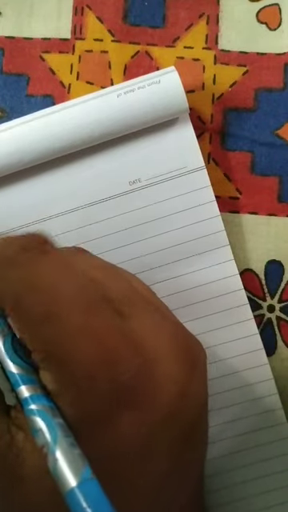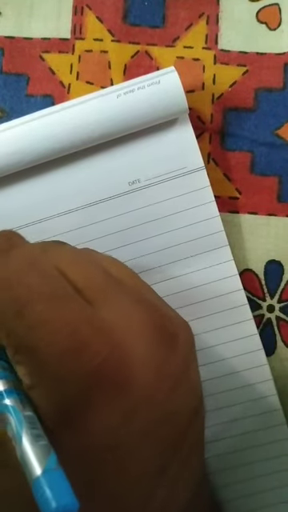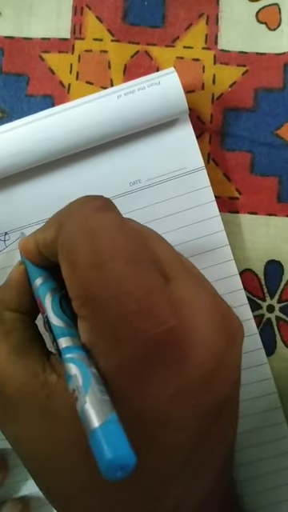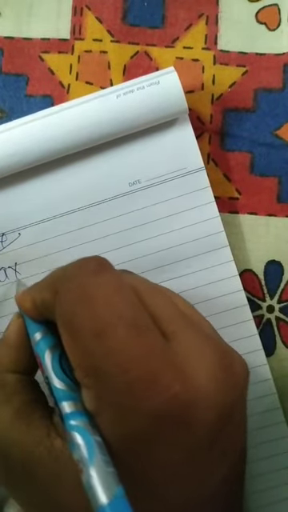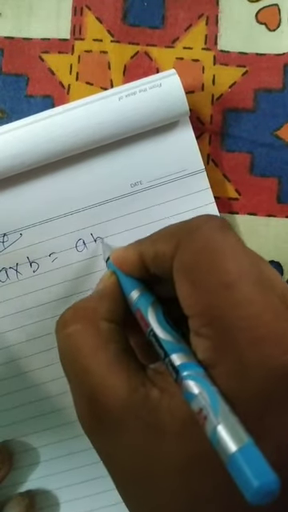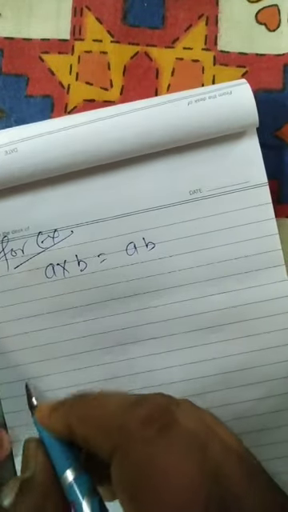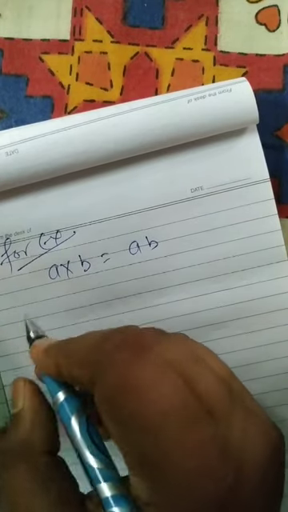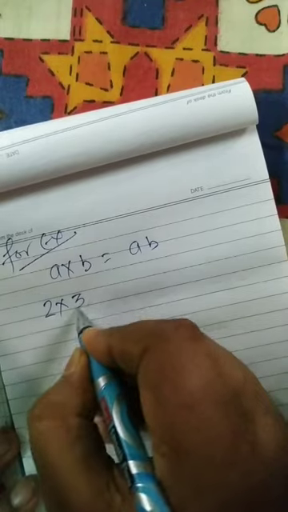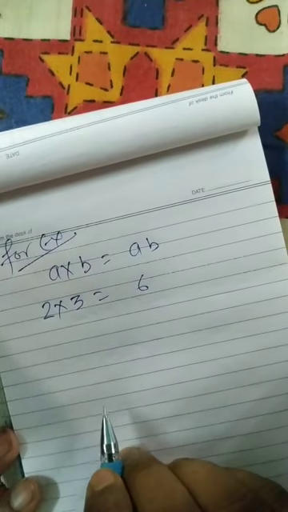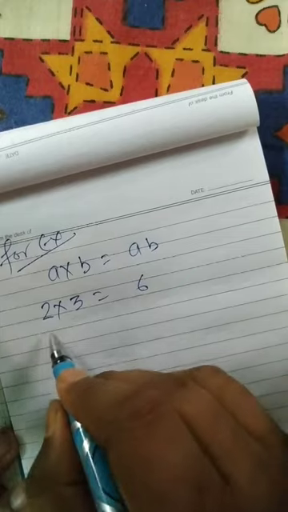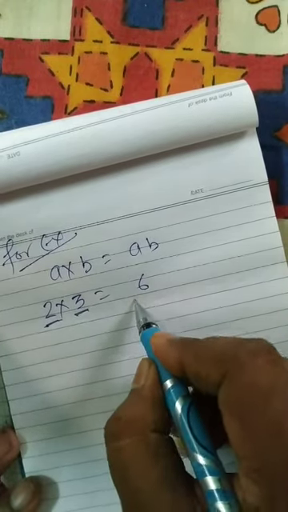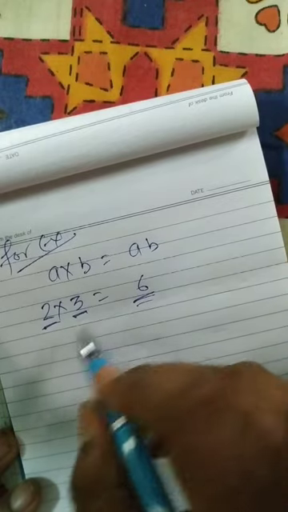For example, A into B equal to AB. Take another example, 2 into 3 equal to 6. That means multiplication of two integers always gives an integer. है ना?